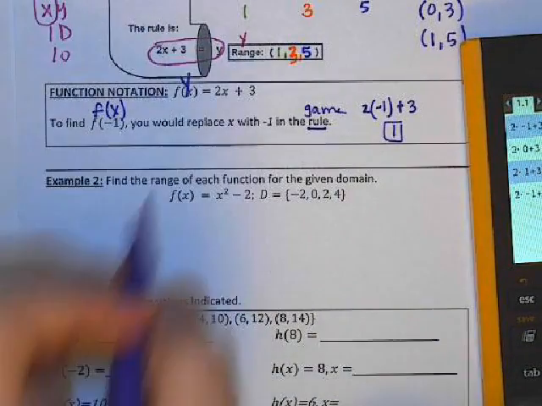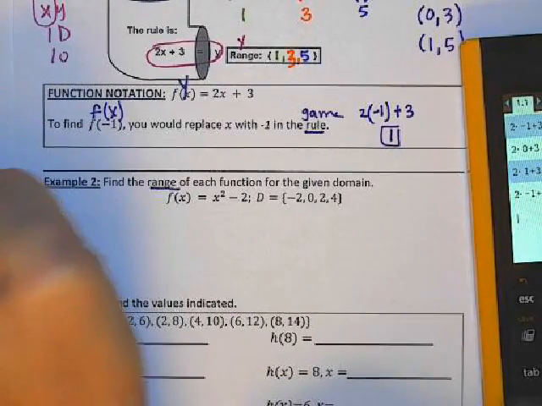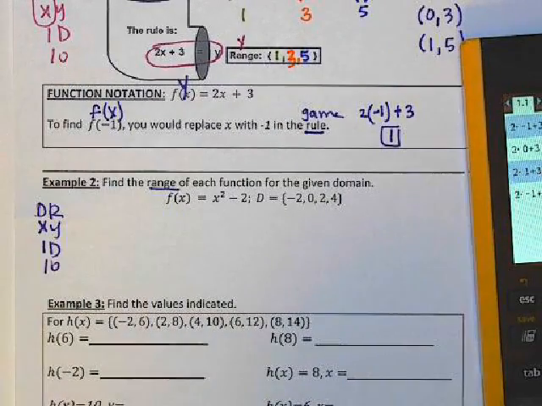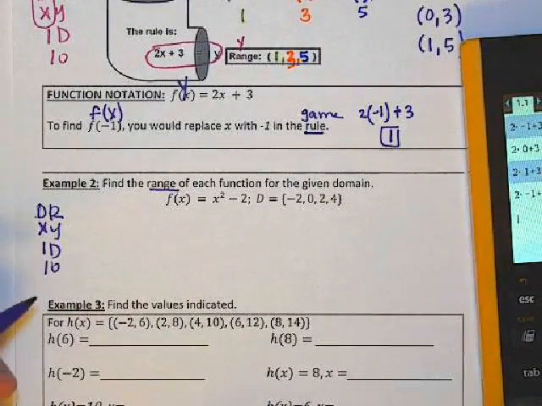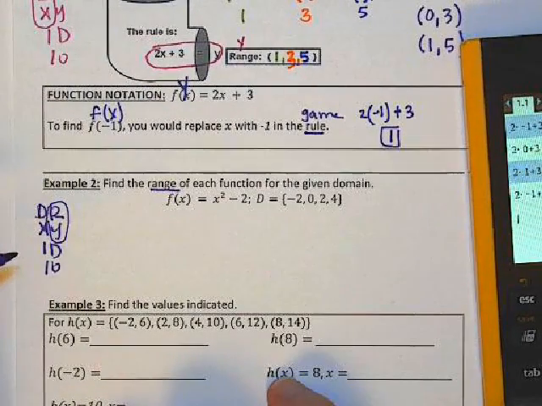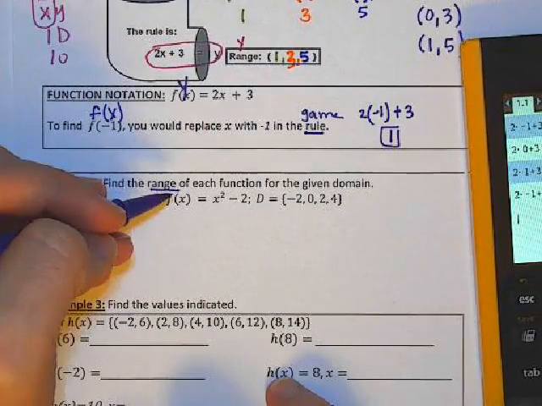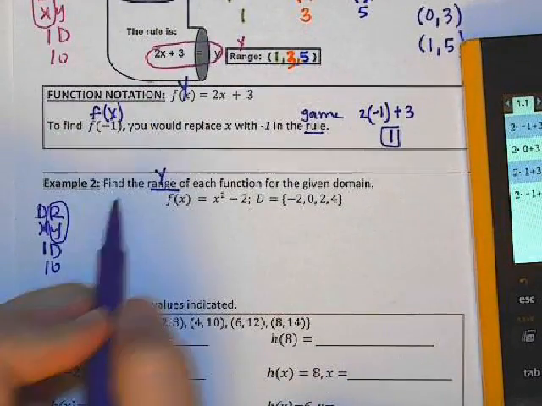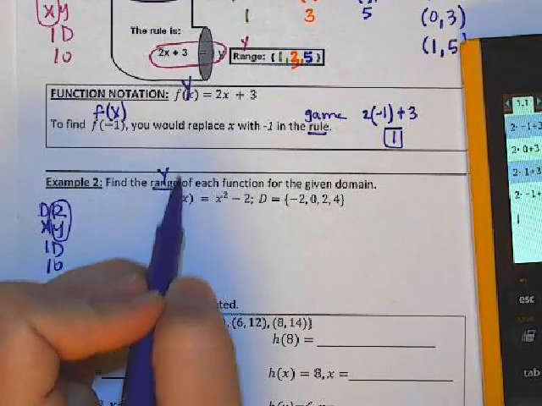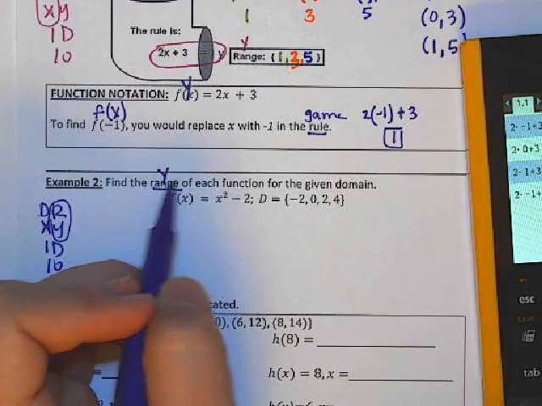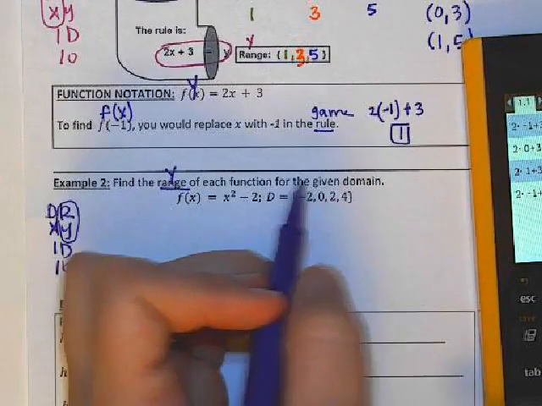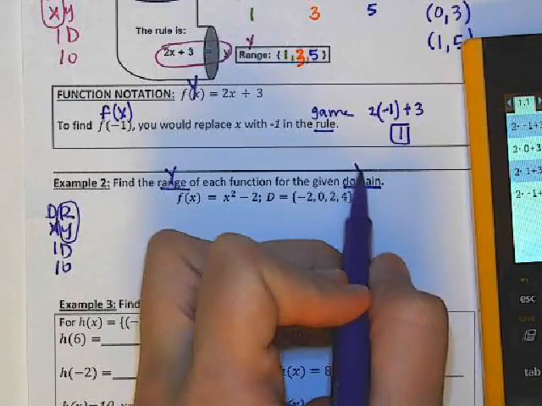Number 2 says find the range. Okay, so I'm talking about domain and range, so I'm going to write Dr. XY left his ID in his office. Range is representing what letter? Y. Make sure you're writing this with me, guys. So range is representing the Y. So above the word range, I'm going to write Y. So what am I finding? Range. The Y's, right? Okay, do I know the Y's right now? No, I'm trying to find them. It says find the range of each function for the given domain. What's it giving me? The X.